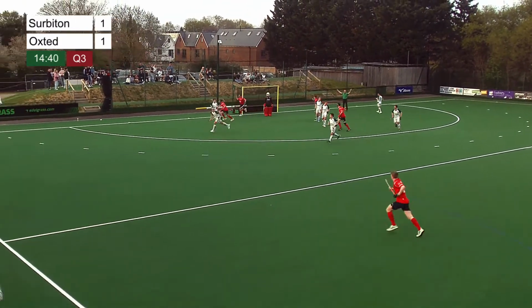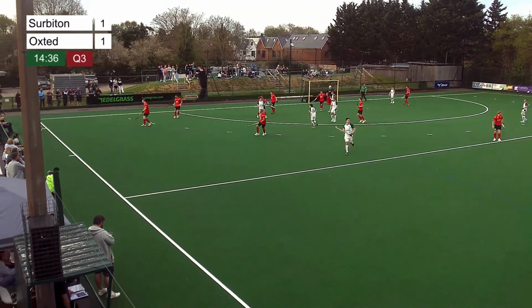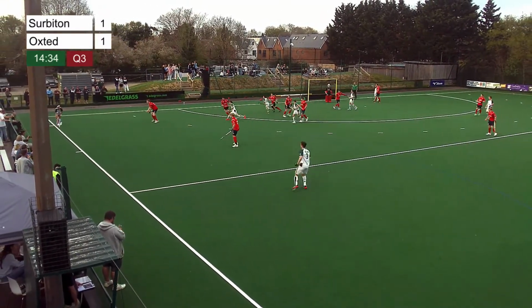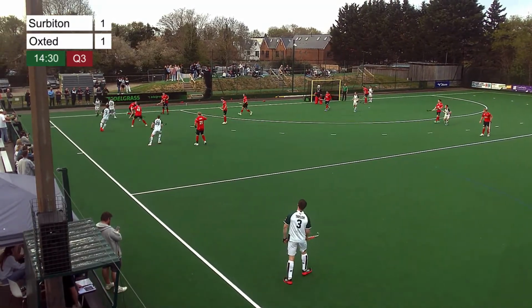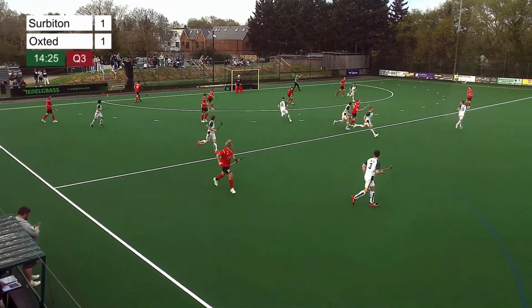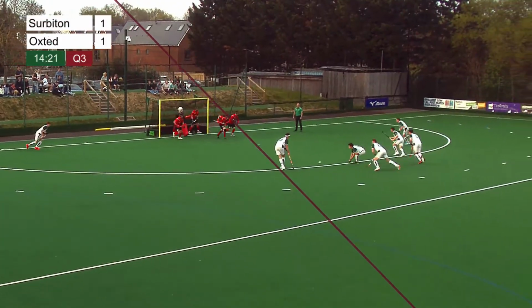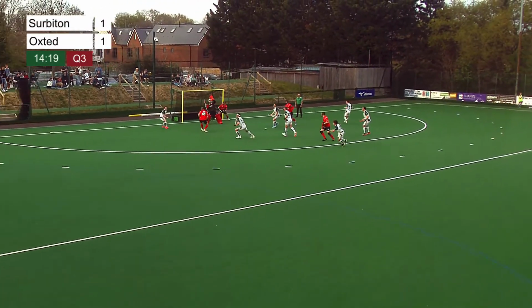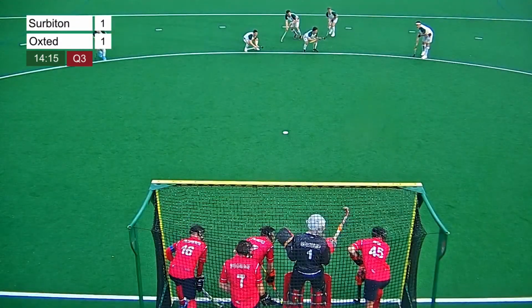Another good save from Max Christopher, keeps his eye on the ball, stands up tall, gets his glove on it, knocks it out for a sideline ball. Struan Walker takes it. Won there by Charlie Axford, carries the ball forward, wins the free hit off the Surbiton foot. Tom Finnegan coming forward to take the free hit.